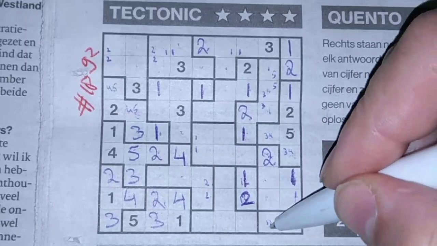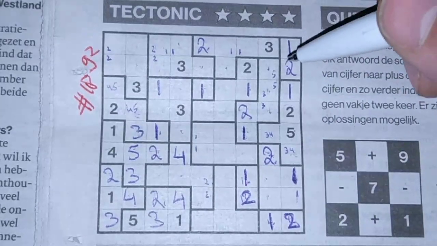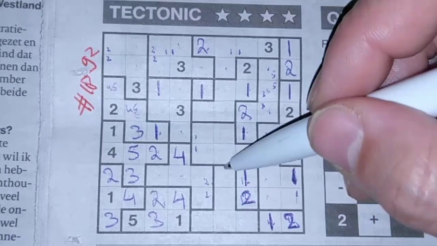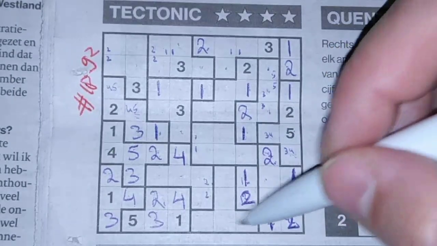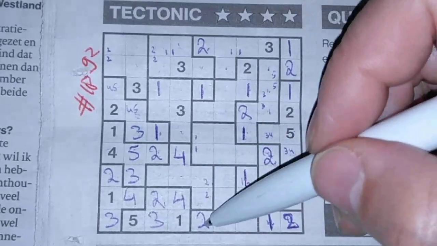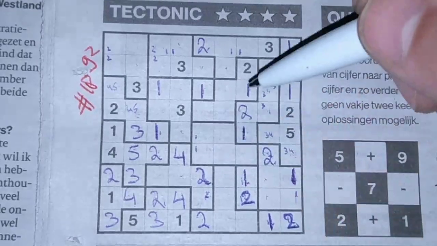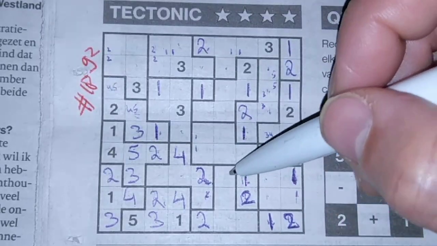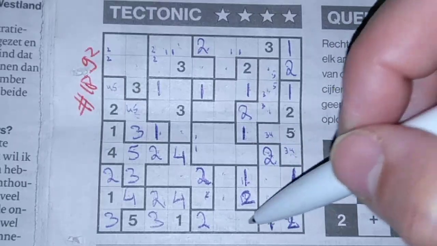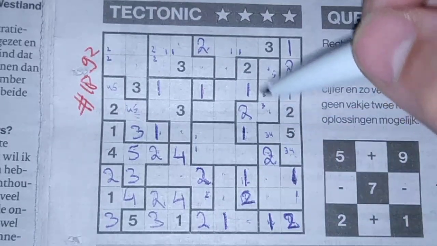Now we have a 2 here, so this cannot be 2 anymore. This should be the 2 and this should be a 1. We have a 2 here. That means those 4 boxes surround the 2 cannot be a 2. So 1 box left for the 2 should be here. Now we have a 2 here, so this cannot be a 2 anymore. This should be a 2. Those 2 boxes cannot be a 1. This box cannot be a 1. So 1 box left for the 1 should be here.